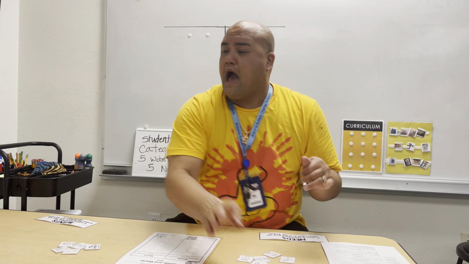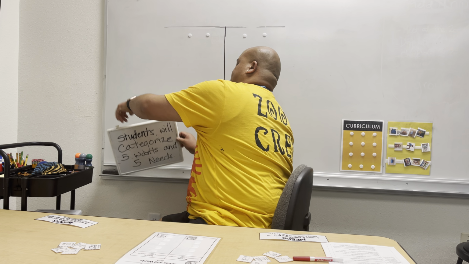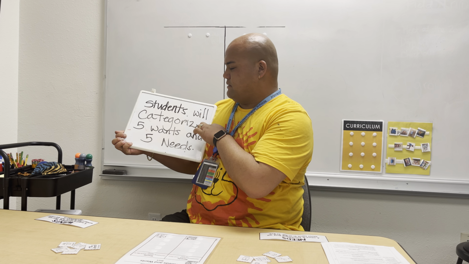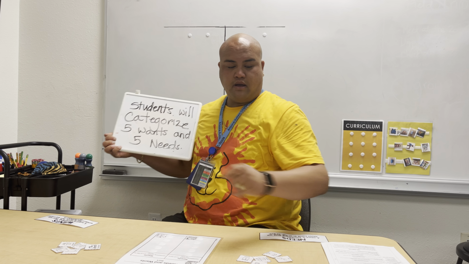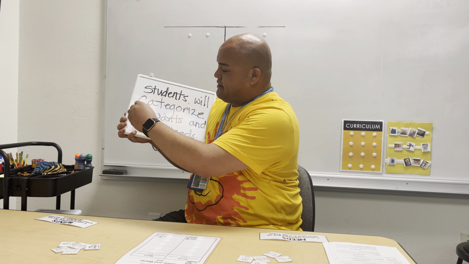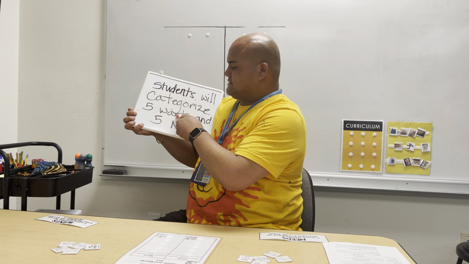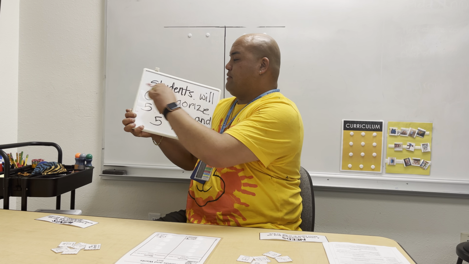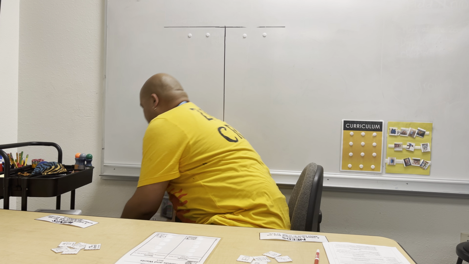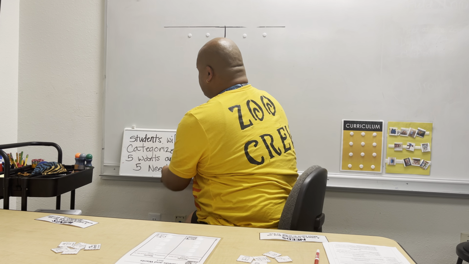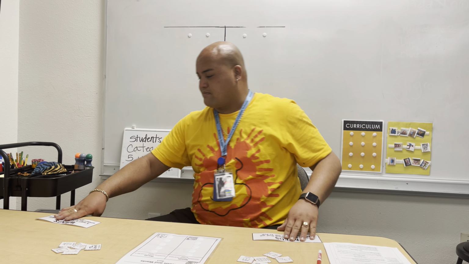All right, friends, our lesson objective for today is you will categorize 5 wants and 5 needs. Our learning target is 5 wants and 5 needs. We will be categorizing them. Everyone's going to leave this right here for you guys to see, so we will always remember what our learning objective and learning target is.